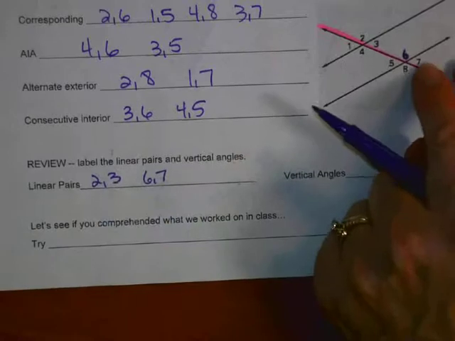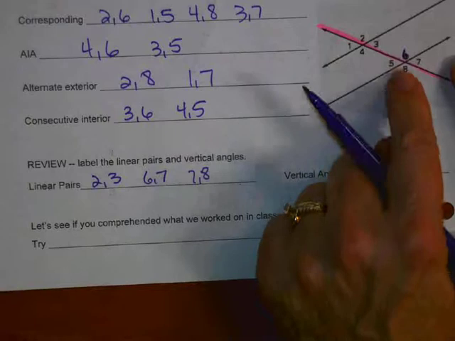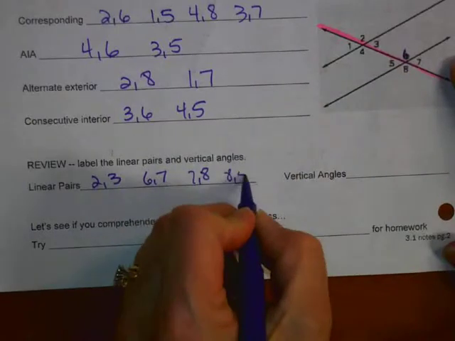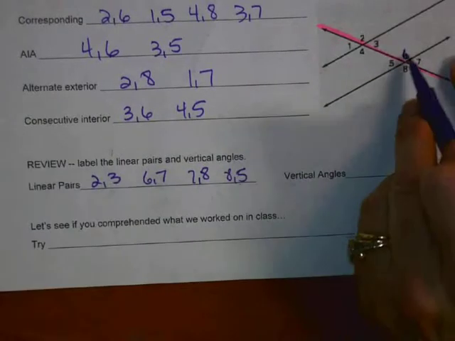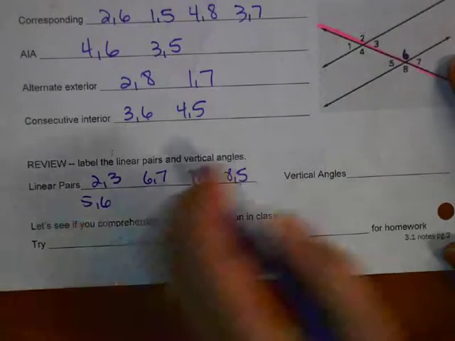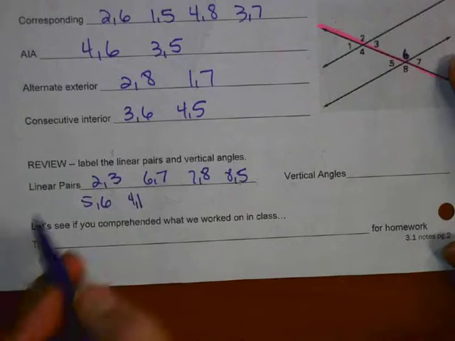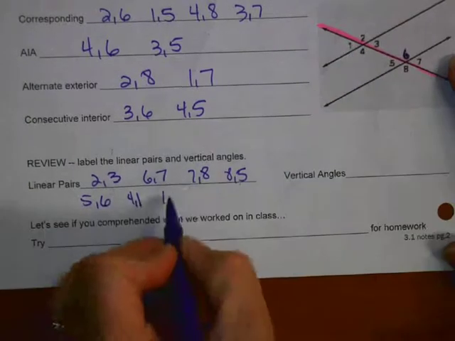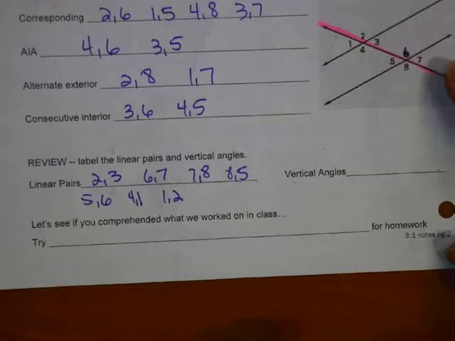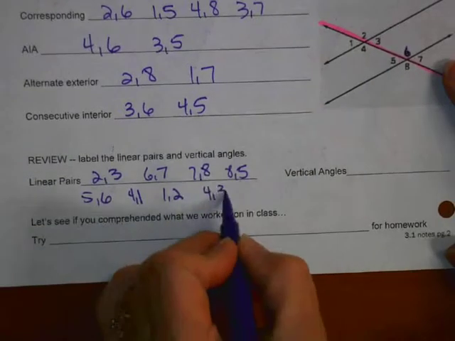Is 7 and 8 a linear pair? Yes. See where I'm going here? 8 and 5. What about these two? 5 and 6. 4 and 1. 1 and 2. And which one did I miss? 4 and 3. So there's a lot of them.